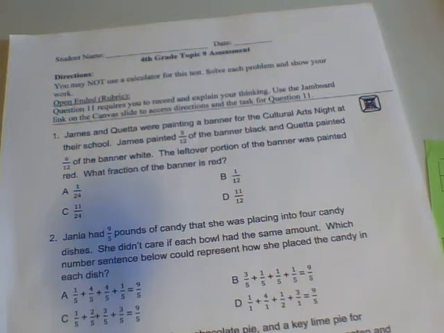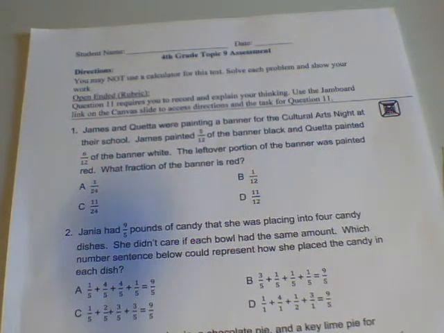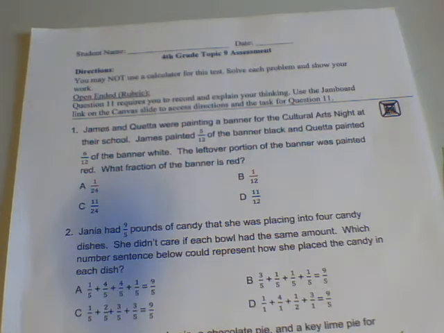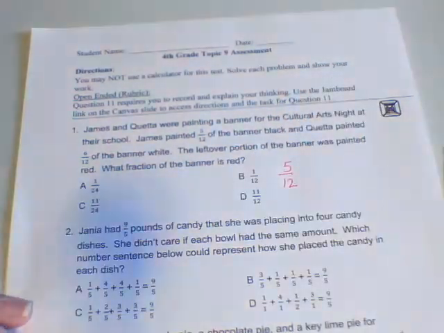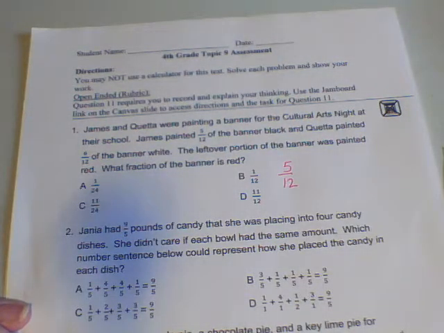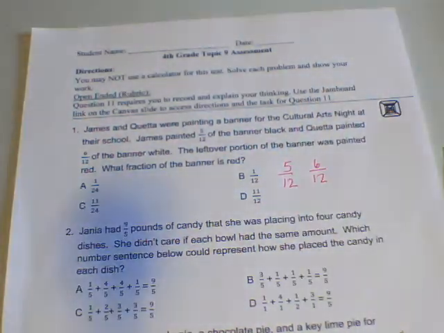Okay, so let's take a look at our topic 9 assessment. Number 1 says James and Cuyetta were painting a banner for the cultural arts night at their school. James painted 5/12 of the banner black, and Cuyetta painted 6/12 of the banner white. The leftover portion of the banner was painted red. What fraction of the banner is red?